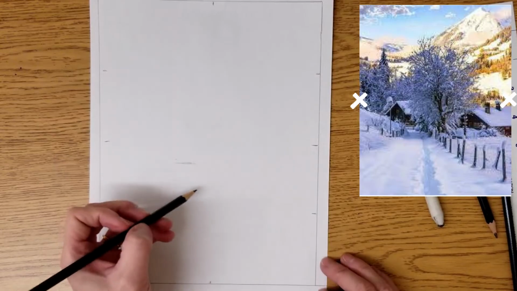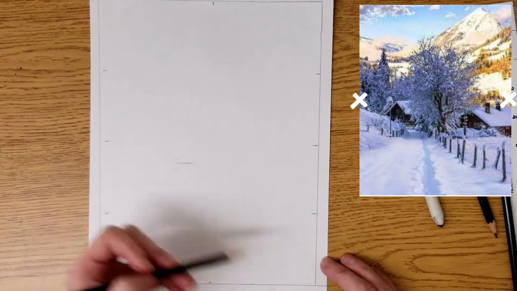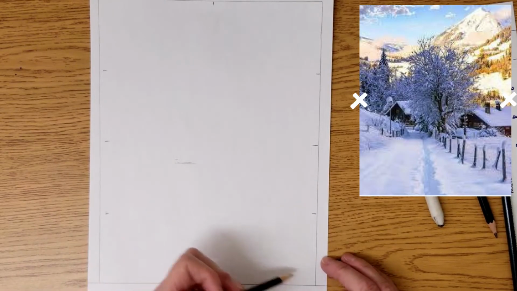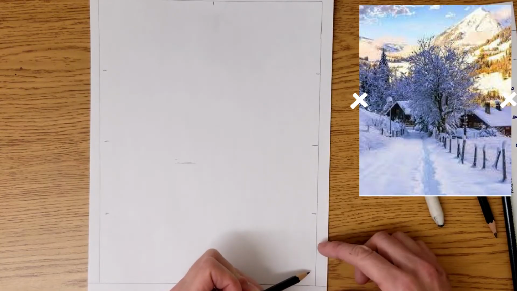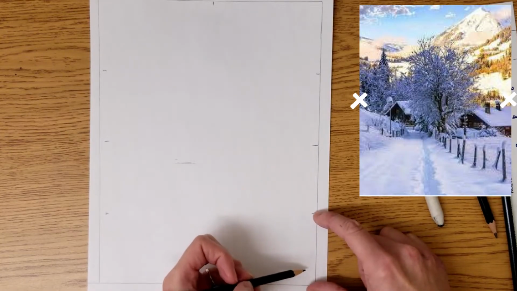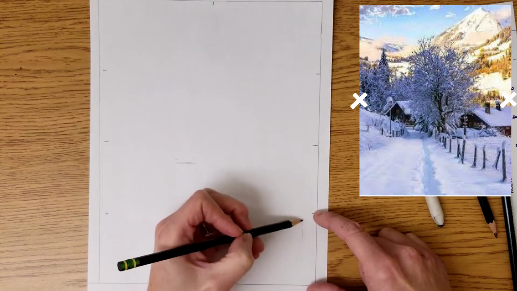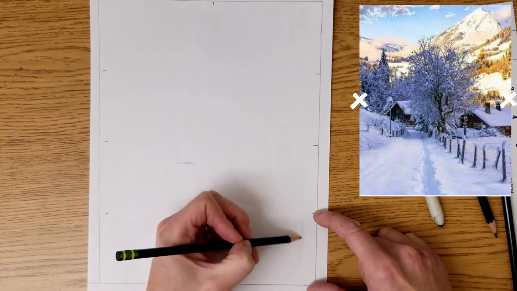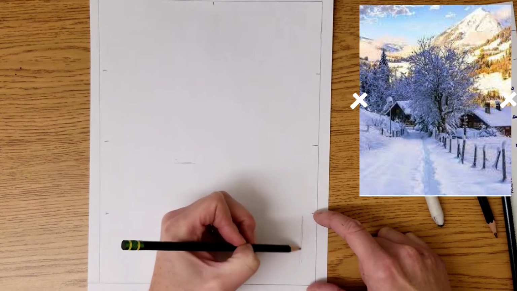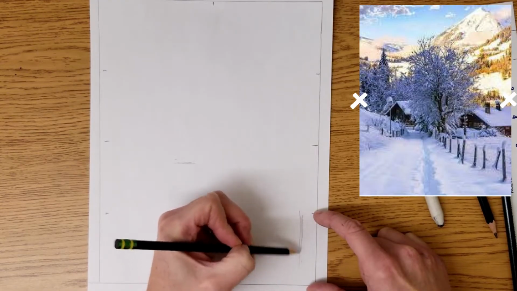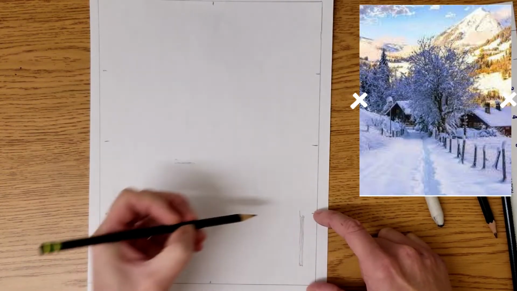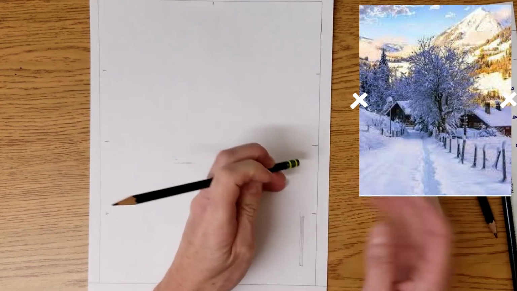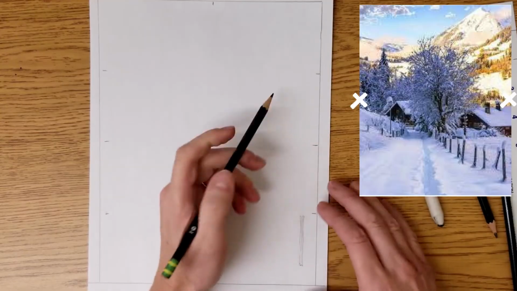Now I will establish, there's a road here and there are fence posts. I'm going to take where I see the first fence post, and it goes up to about the quarter mark from down here. So I'm going to start that one just to mark something down first. You always want to mark something down in order to measure against what you're going to draw next.